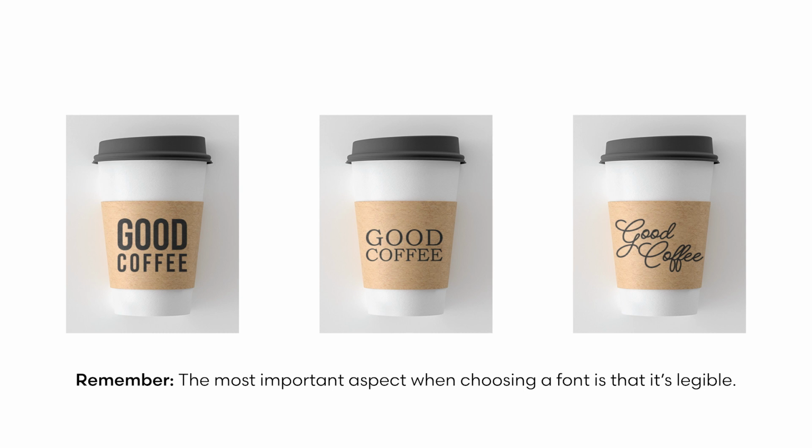We might infer that the first one, a sans serif font, would be more of a modern coffee shop. The second is a serif font, and since it looks more traditional, I would assume that this is more of a mom and pop kind of place. And the last one is done with a script font. The cursive font kind of gives a feeling that this is more of an artisan coffee shop.